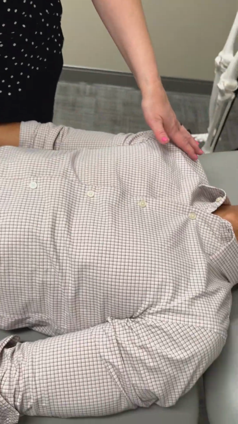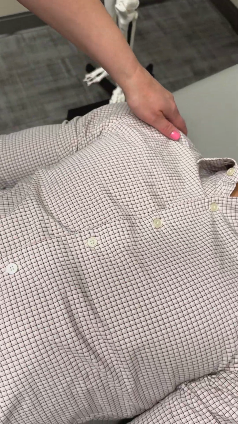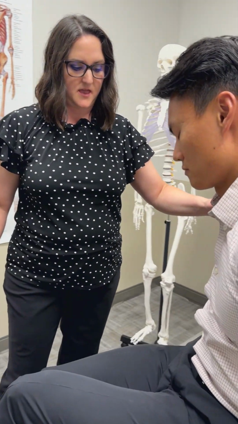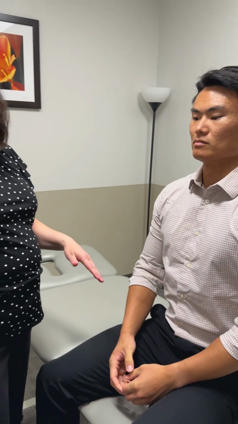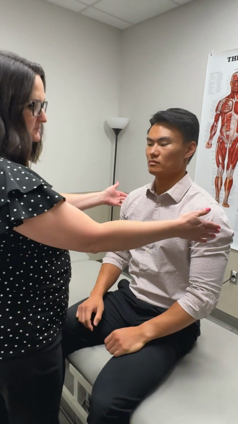So I'm going to show you an adaptation where you can screen the patients in the seated position. So I'll have you sit up for me. Okay. So using our blending palpation, this is very important. With blending palpation, you have to establish a touch.